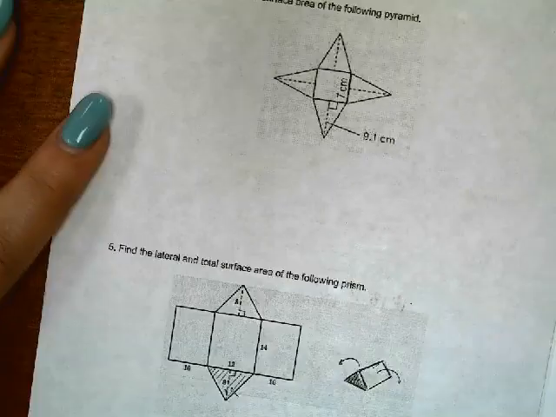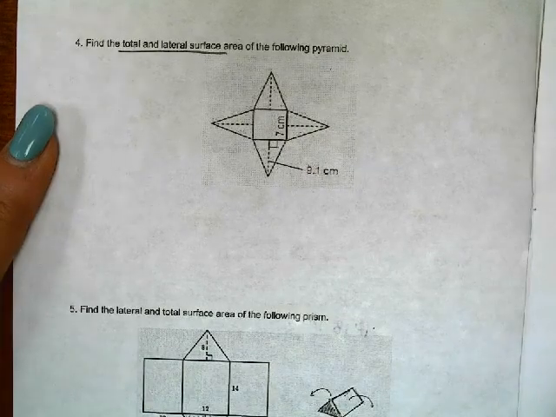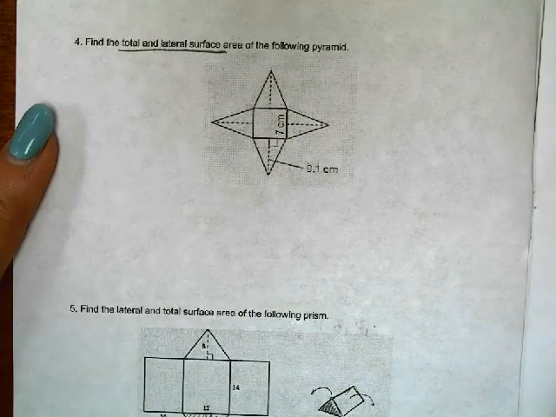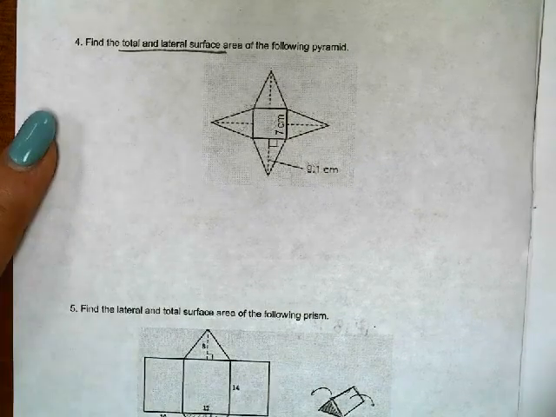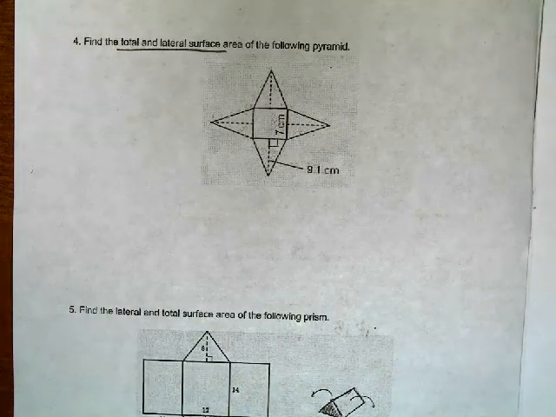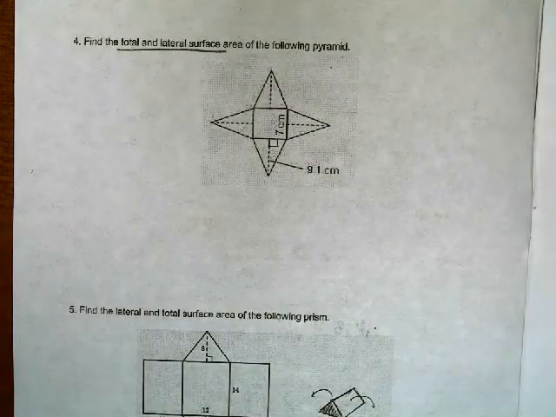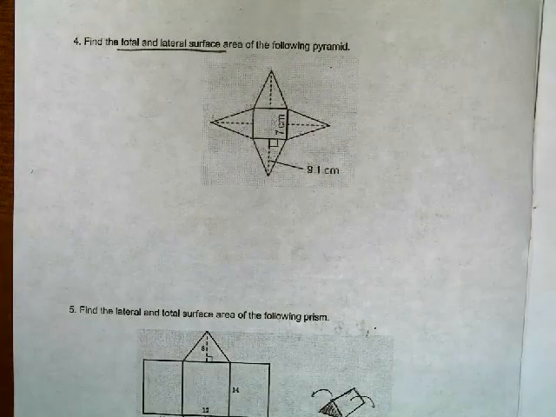All right, next one. Number 4, find the total and lateral surface area of the following pyramid. Pyramids and prisms, when it comes to surface area, it's the same thing. We're finding the areas of all of our shapes within our pyramid or prism and then adding them together.